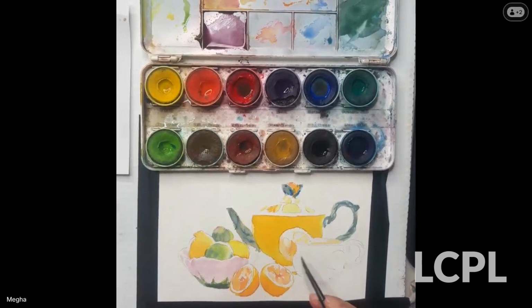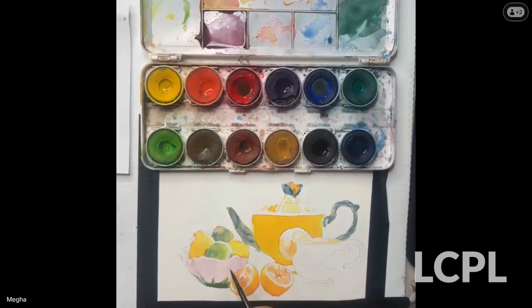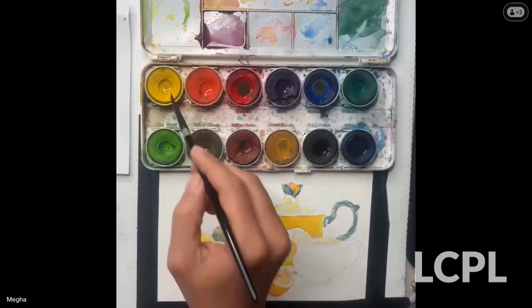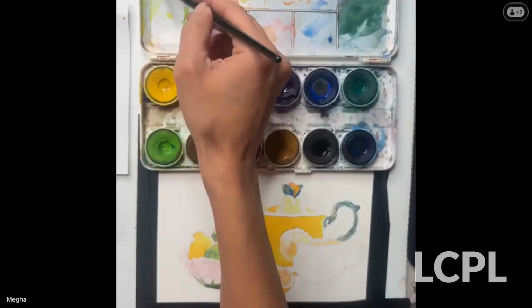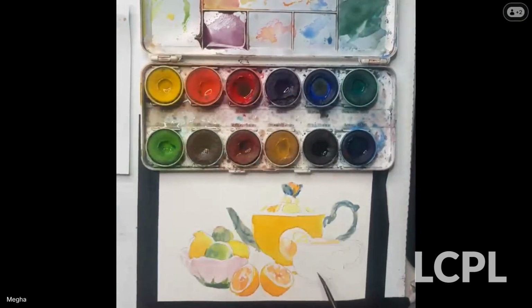Okay, how would you do this one? Oh, I know. So yes, you can see there's a lot of warmth here, because this is shadow area. And same here, we're going to use the same combination, but lighter, and paint the shadow area. Okay, but first, get that yellow.